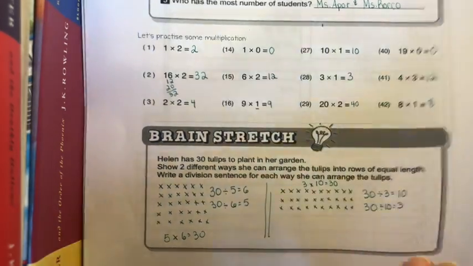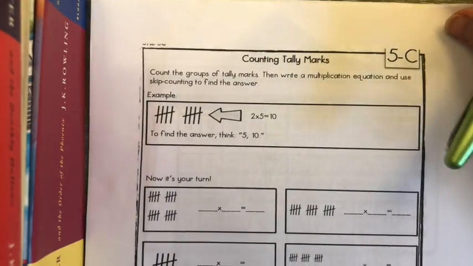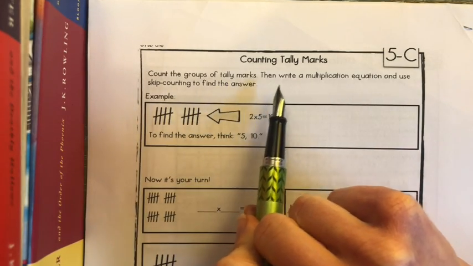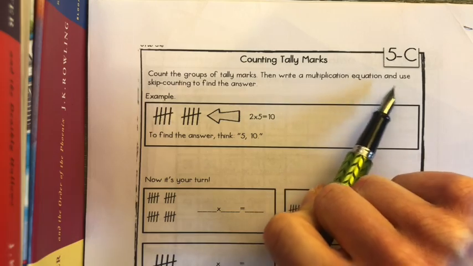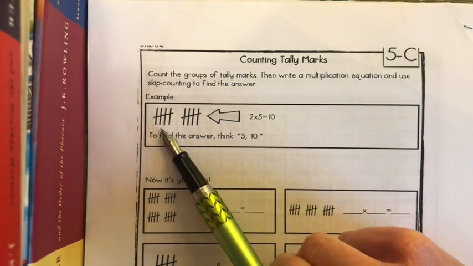Okay, now let's move on to the back, and you're almost done your math for the week. Way to go. There's been a lot of math this week. Okay, so counting tally marks. It says, count the groups of tally marks, then write a multiplication equation and use skip counting to find the answer. So there's tally marks.